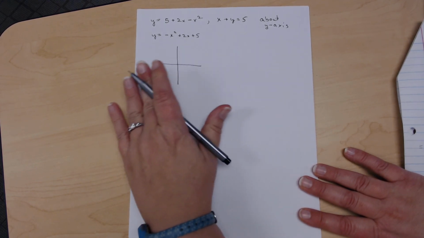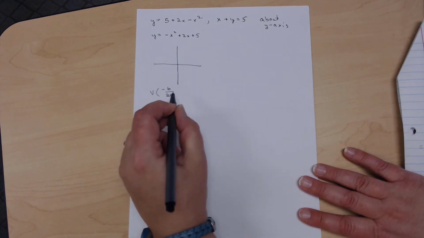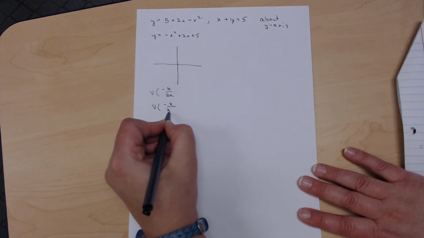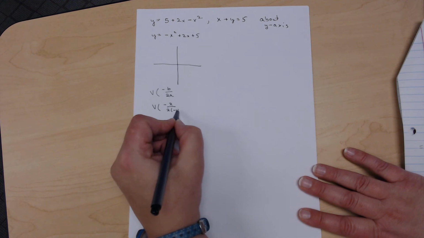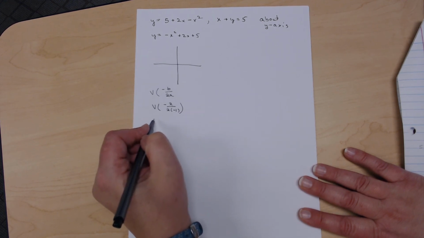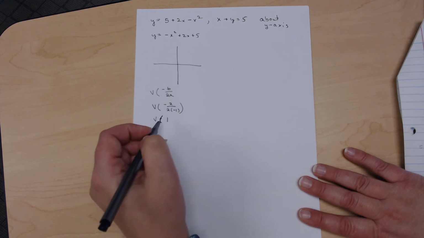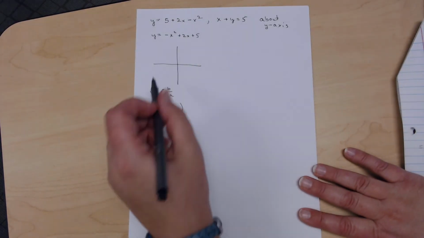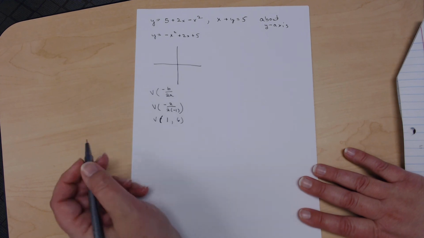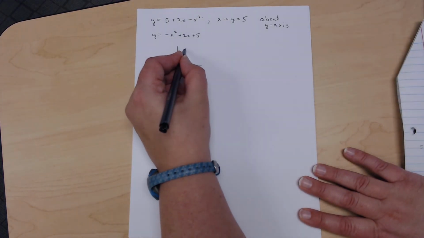And again, this is all just if you don't have a calculator. Negative b over 2a, which is negative 1. And so the vertex is, oops, let's not put equals. The vertex is 1. And if I plug the 1 in, I actually get 6. So that's not too bad. So the vertex is (1, 6).